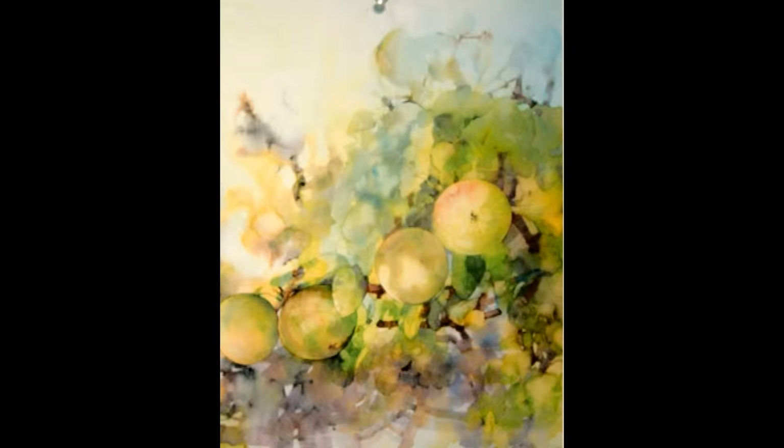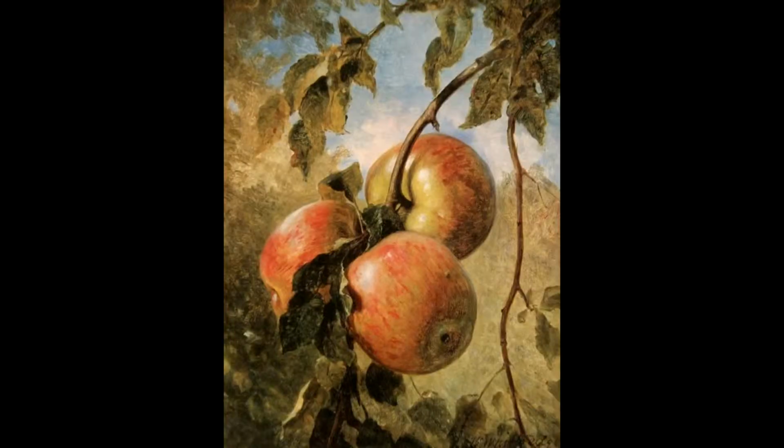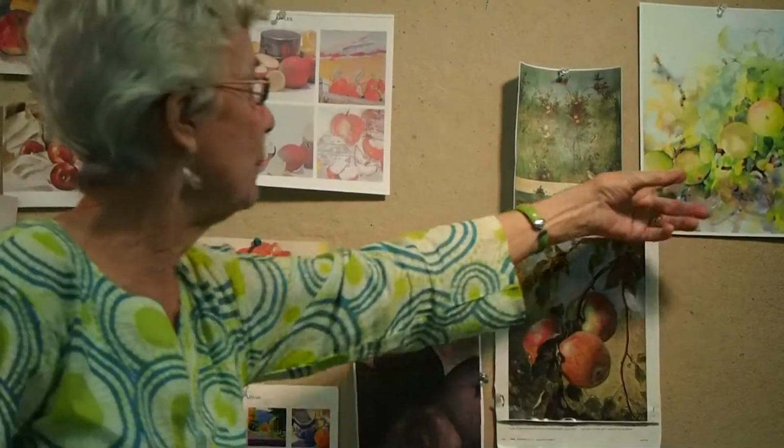But these apples are in an environment, again, much like Thomas Worthington Whittredge. These are probably 1870s or something. He was a landscape painter, not somebody I know particularly. And he has simulated an environment, very much like that.